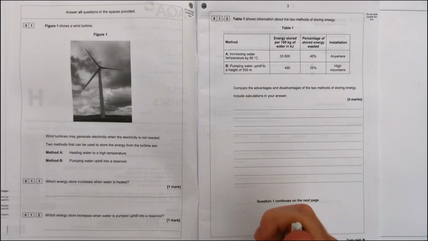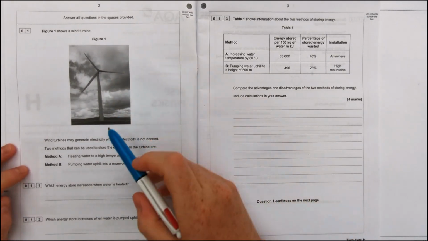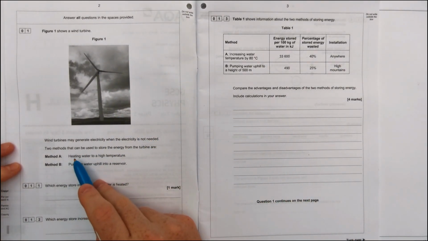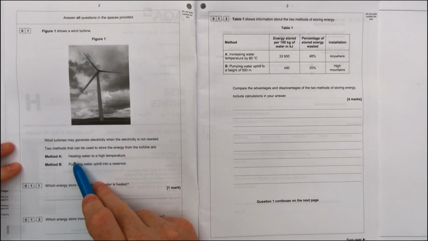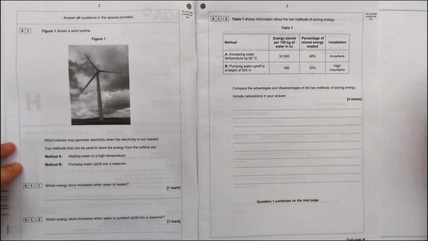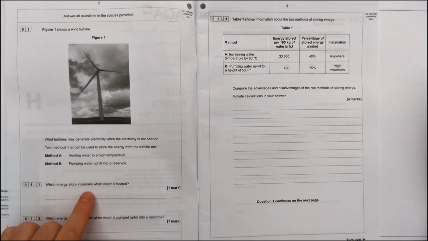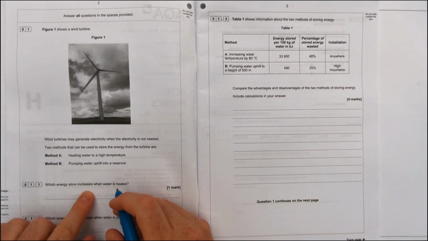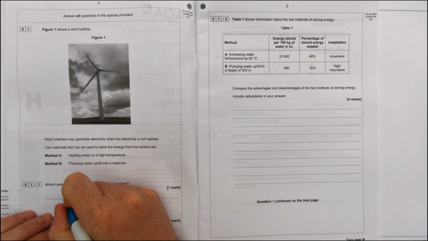So let's have a look first of all at question 1. We've got a wind turbine. It gives us a bit of information about them, two methods that can be used to store the energy, either heating water to a high temperature or pumping water uphill. So we've got to look at which energy stores increase when the water is heated. Anything that's heated is going to be an increase in thermal energy.